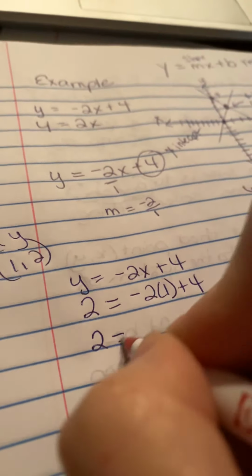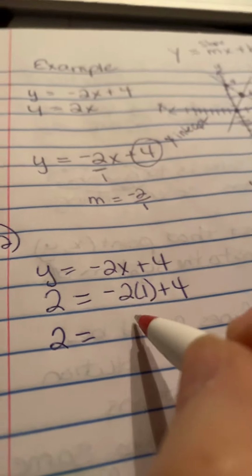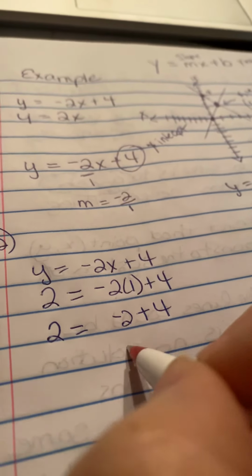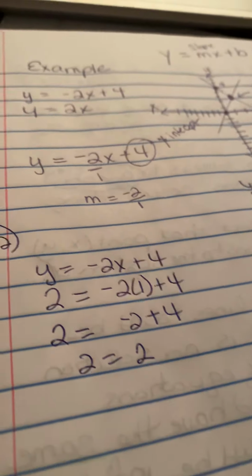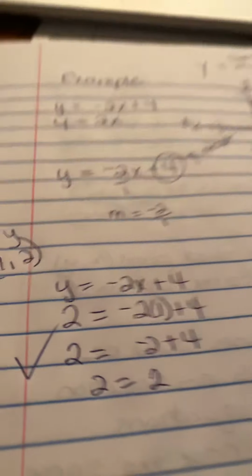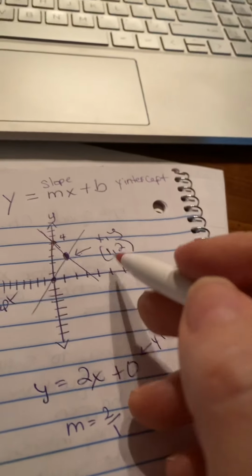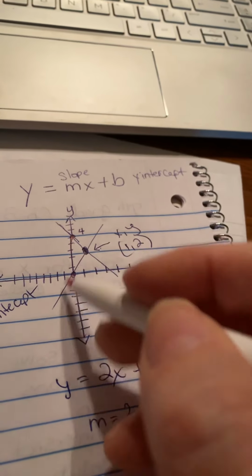This right here gives me a negative 2 plus 4. When I add those together, that gives me a positive 2 equal to positive 2. Is that right? Yes, that's correct.